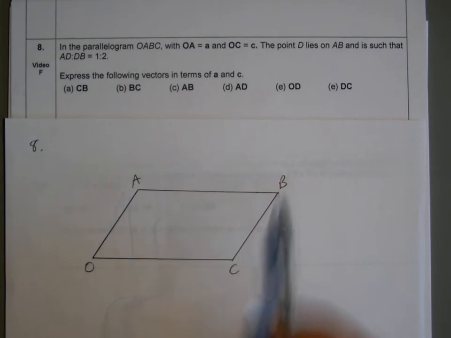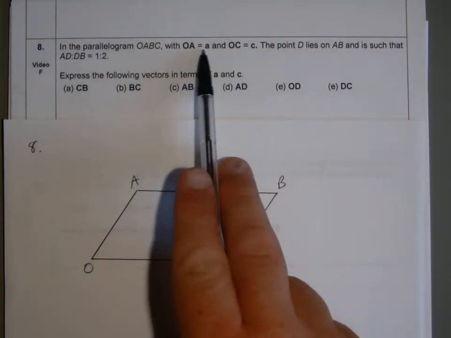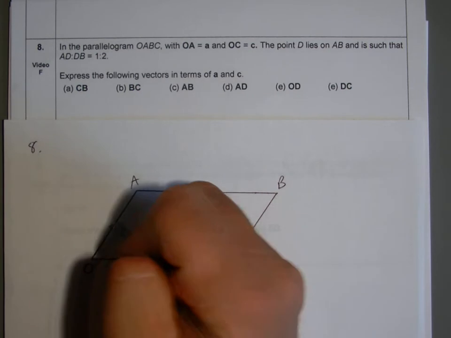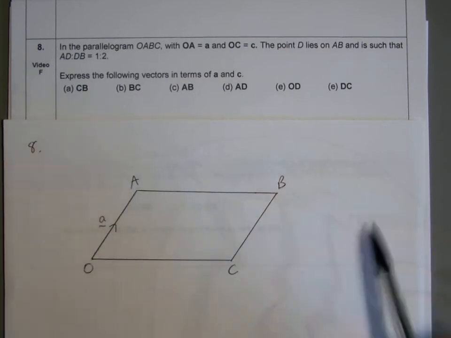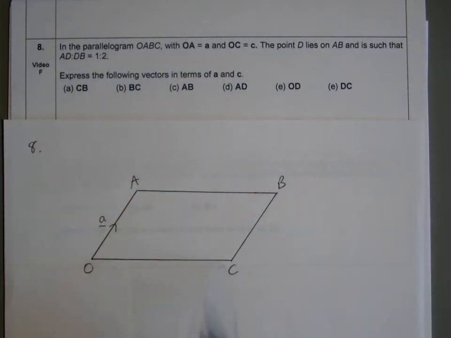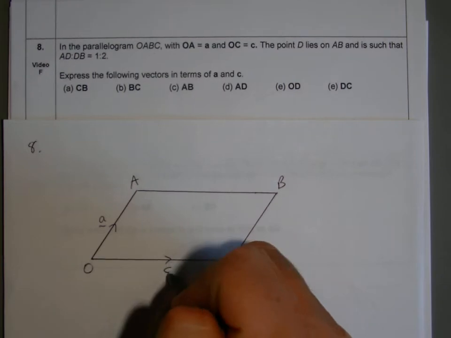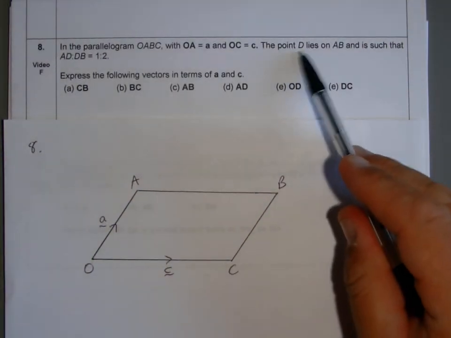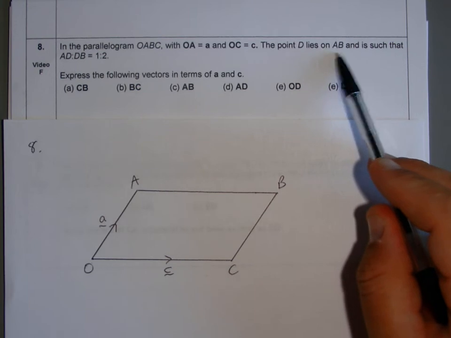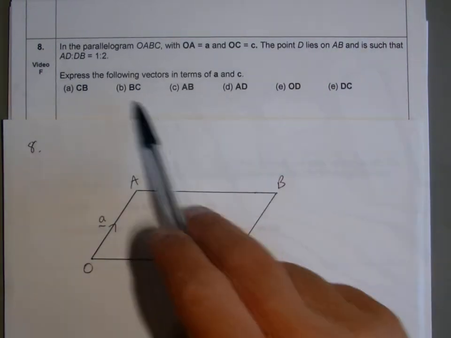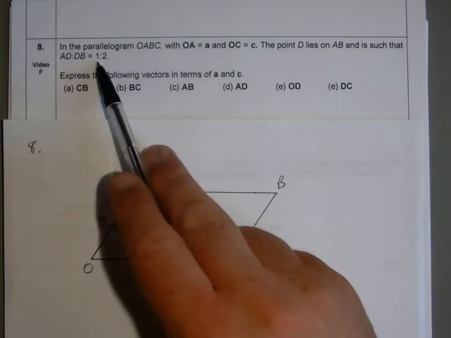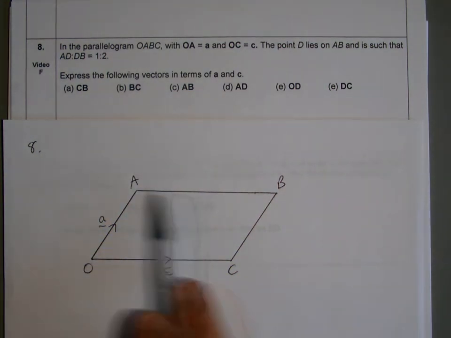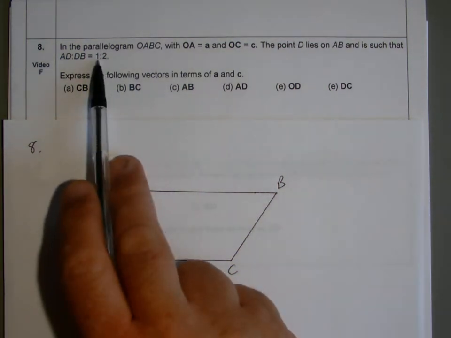Okay, so OABC. It says the vector OA is little a. So going from O to A, there is little a. And then OC, going from O to C, is little c. It says the point D lies on AB and is such that AD to DB is in the ratio 1 to 2. So we need to put D on this line AB so that we've got this ratio.